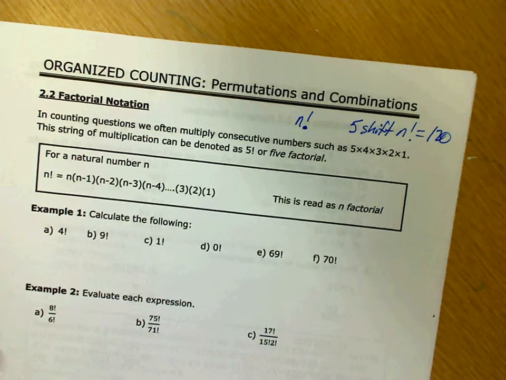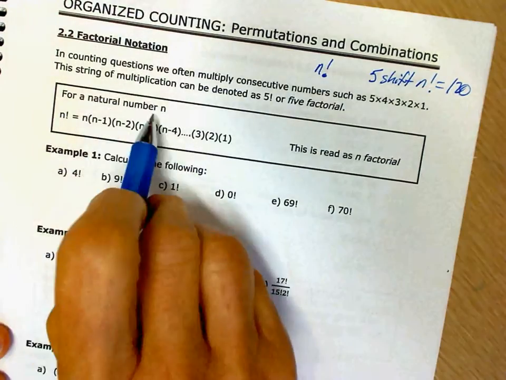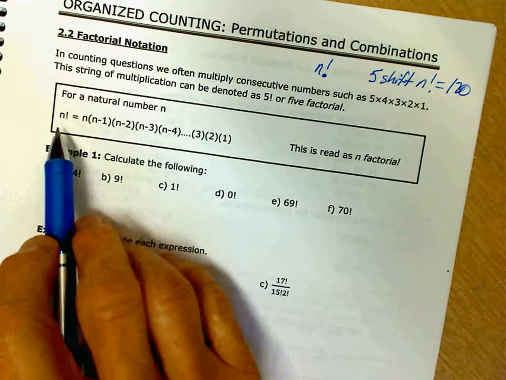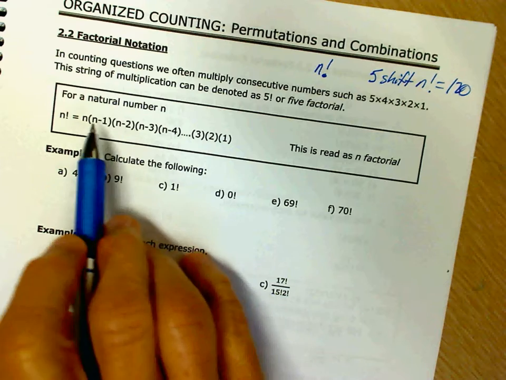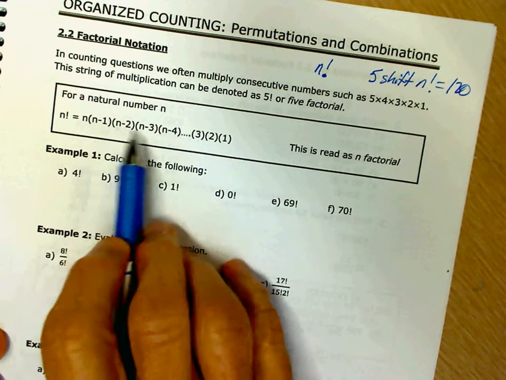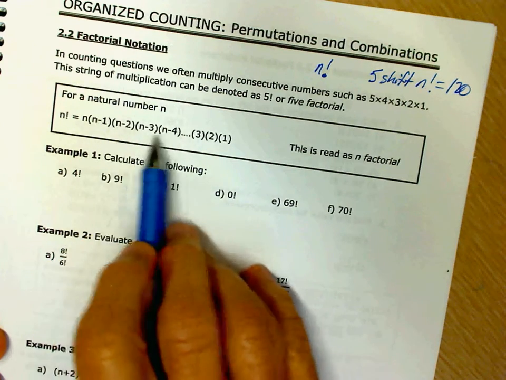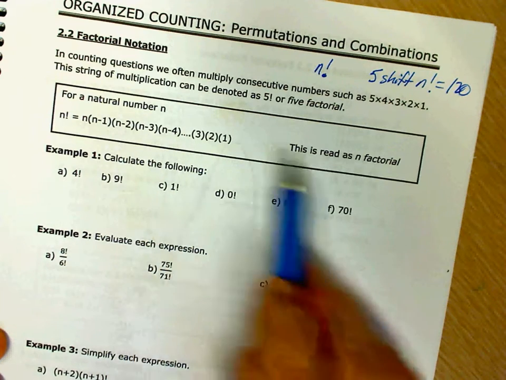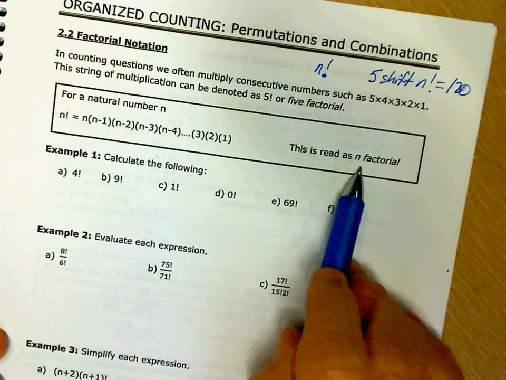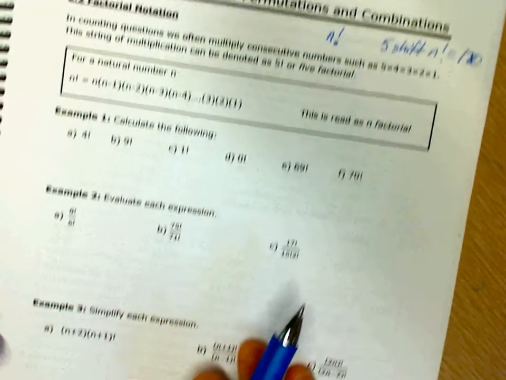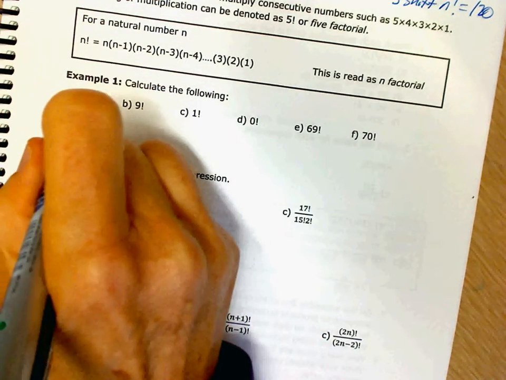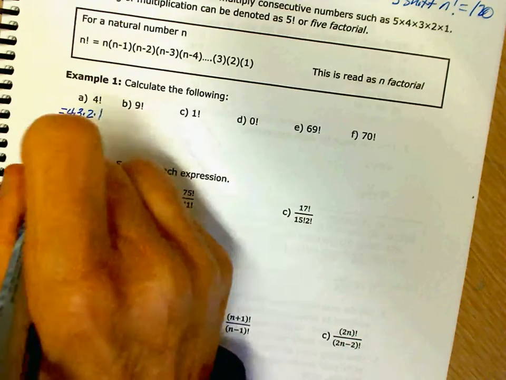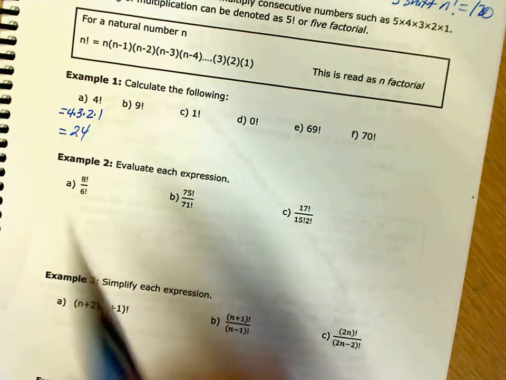Okay, so for a natural number n, n factorial is n times one less times one less than that, all the way down to 3, 2, 1. This is read as n factorial. So let's calculate the following. 4 factorial is 4 times 3 times 2 times 1, and that would be 24, right?